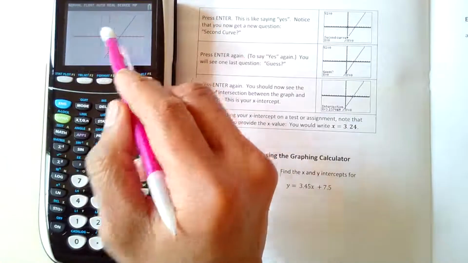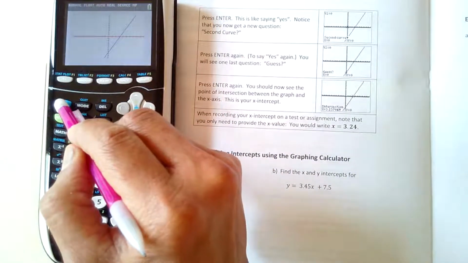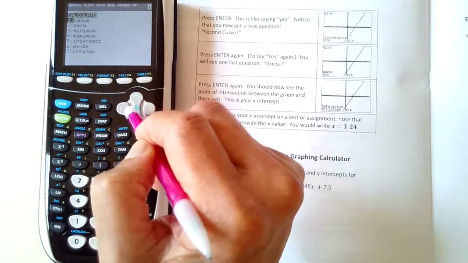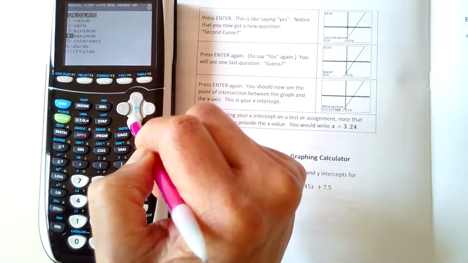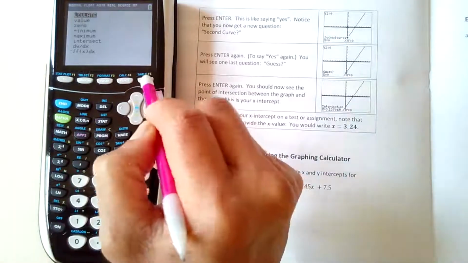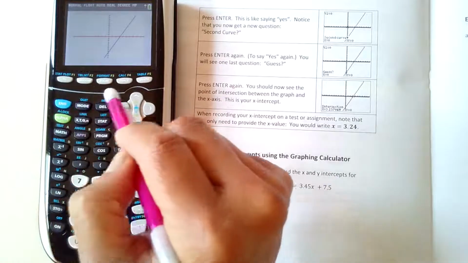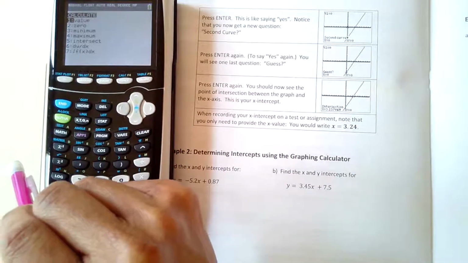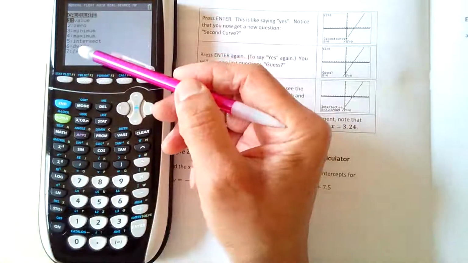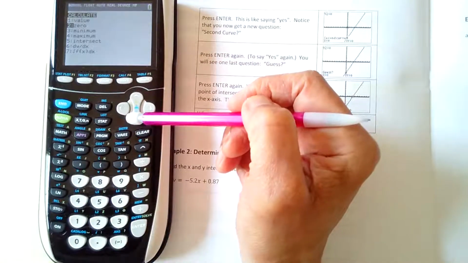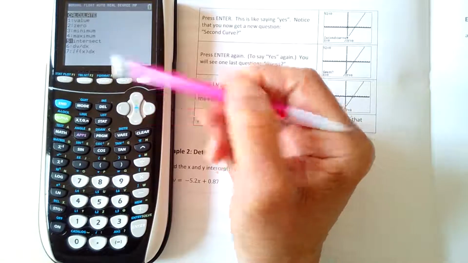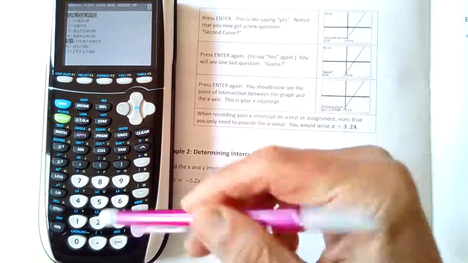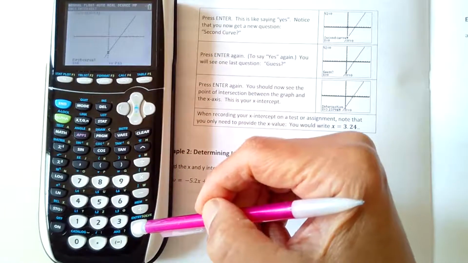So to find where these two lines intersect, second trace and go down to intersect, number 5. Again, second trace. Here's your calculate menu, and you go down to number 5. I'm pressing the down arrow key, intersect. Press enter.